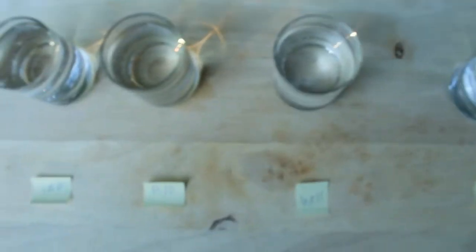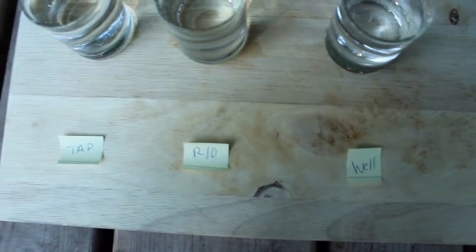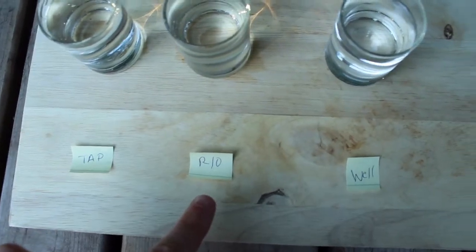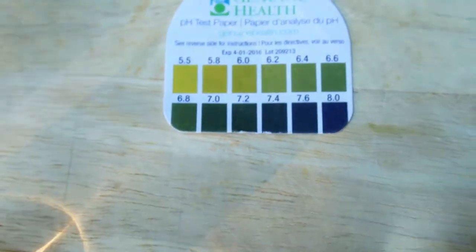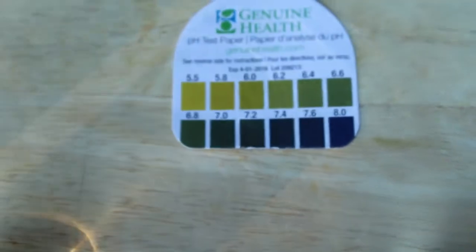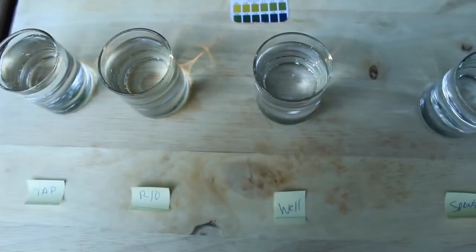So today we're gonna look at the pH, the alkalinity of the following. We have tap water, reverse osmosis, well water, and spring water. And we have the acid alkaline chart. 5.5 is acidic and 8 is alkaline. So just to note, I don't have distilled water here. Maybe for the next experiment we'll have it.